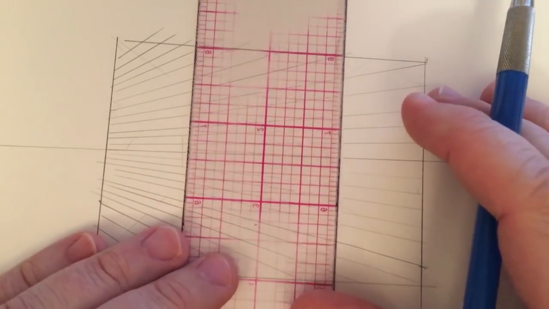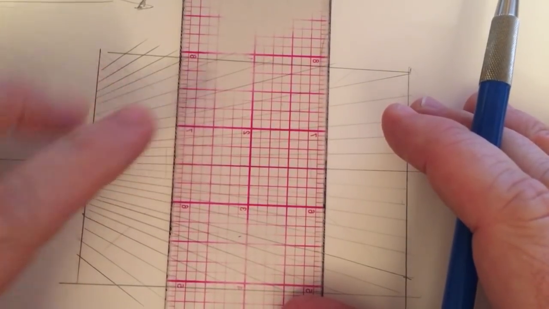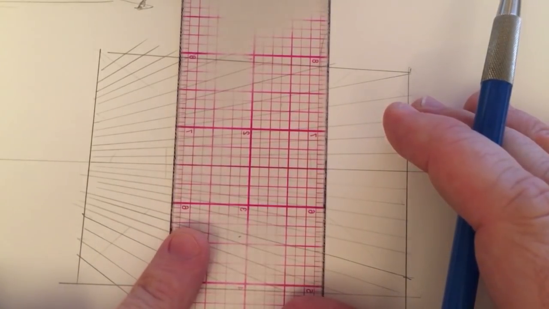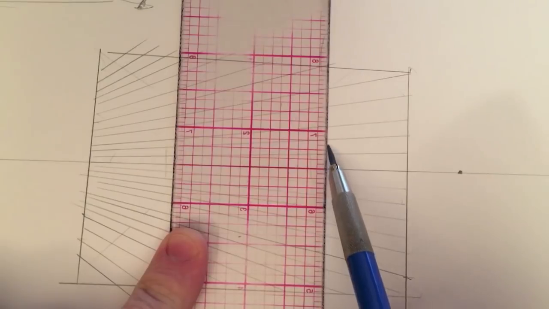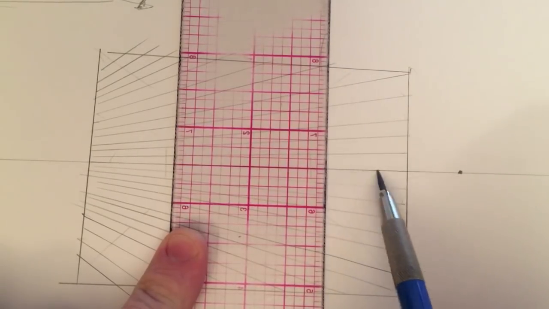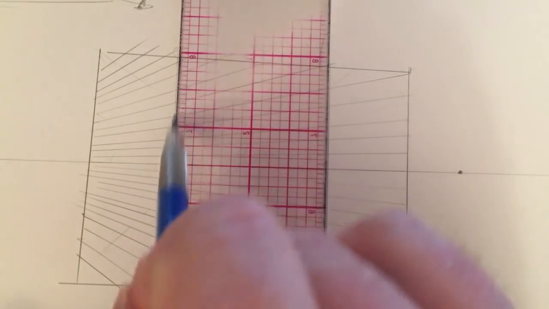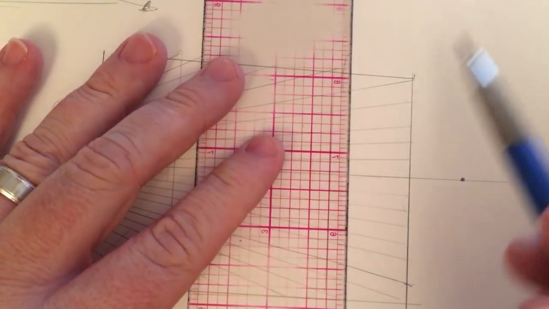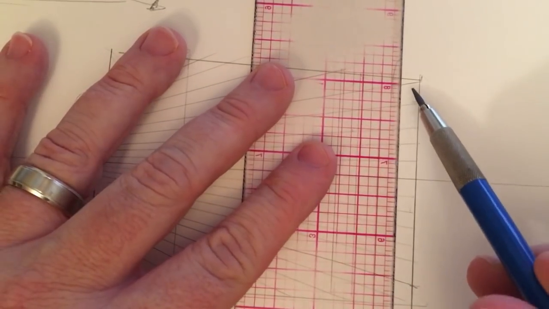It's perfect for doing perspective because you can see the lines through the ruler, and you can make sure that your vertical lines are perfectly perpendicular with the horizon. So we do that, and we're going to draw parallel lines that are vertical.